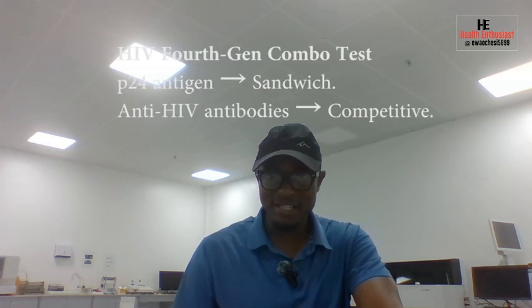So on the same panel, you can have two lines appearing being interpreted as negative and then one line as positive, right? Now let's talk about the HIV fourth generation combo test. Here we talk about the P24 antigen, which is sandwich in nature, and then the antibody to HIV, which is competitive, or indirect ELISA in the lab format.